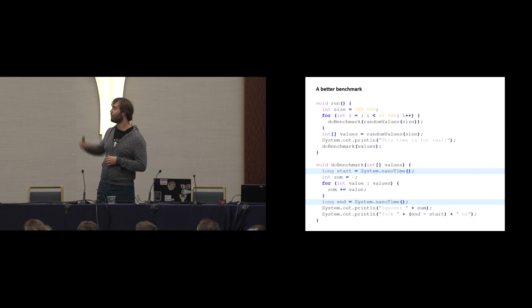Then we also use nanoTime. NanoTime doesn't have a big advantage in a real application, but nanoTime isn't synchronized with the operating system. So if you compute differences of time, nanoTime is always better.